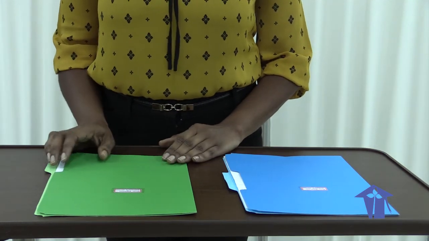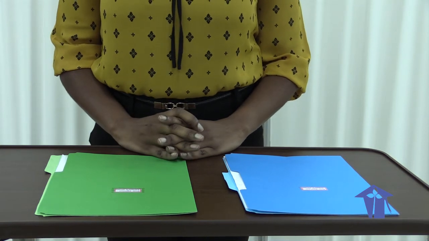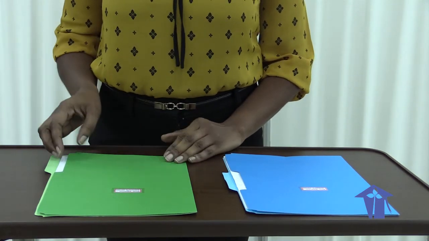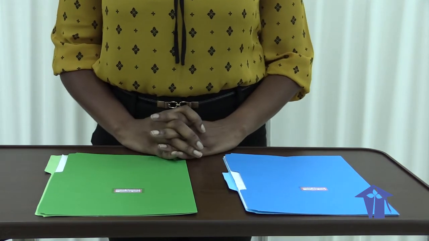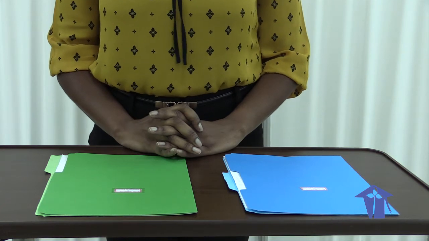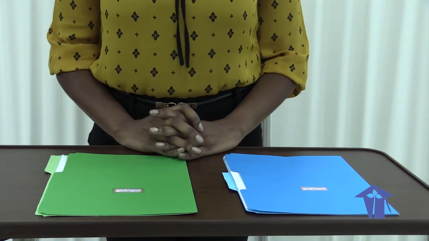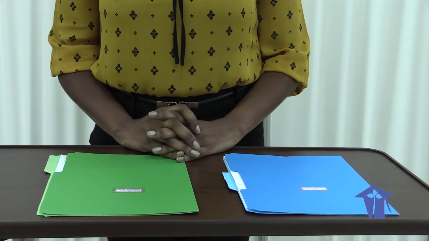Today we will be demonstrating the wound care procedure. Your first step is to check your doctor's notes, and you will be looking for your doctor's orders with regards to the patient's wound. You need to ascertain the dressing material which will be used for the wound.